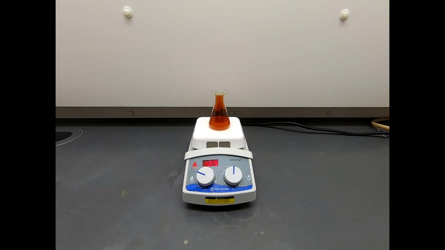And we are back in the hood. This is about 20 to 25 minutes into the reaction. I am ready for the next TLC plate. I just wanted to show the reaction. Still looks brown, looks about like what it did at 10 minutes. Maybe the brown's a little lighter, maybe not, but it's still doing something, and we're still generating this brown gas.